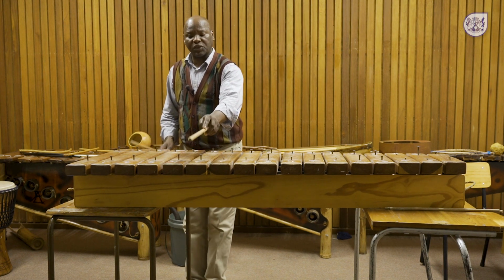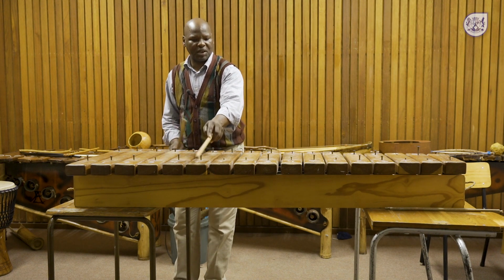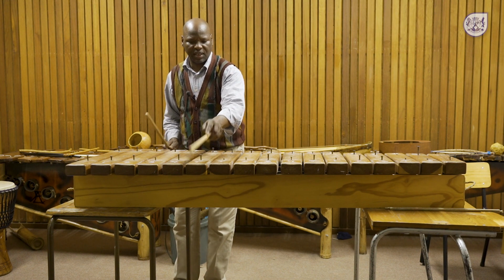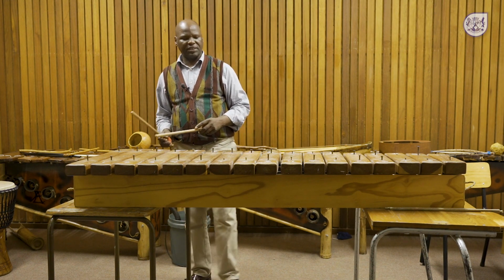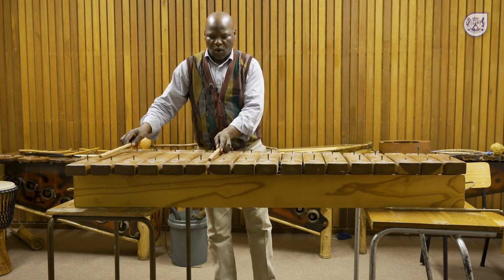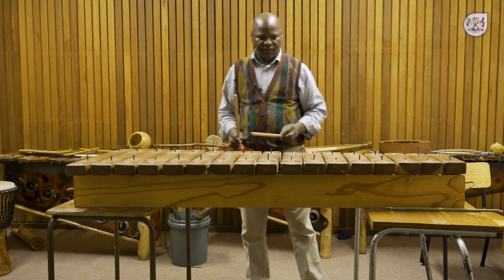Now, if we go to the triplets, 1, 2, 3, 1, 2, 3, 1, 2, 3. So that's triplets and duple division. Now, you've got low octave, middle octave, and higher octave.